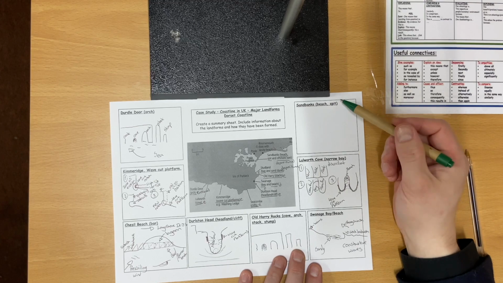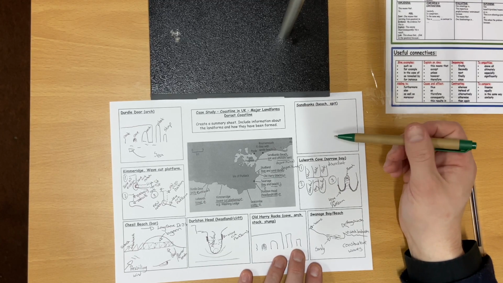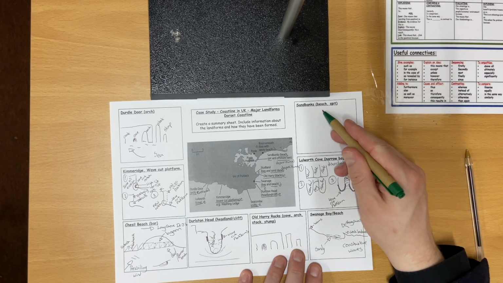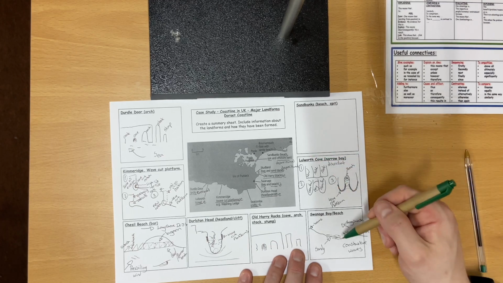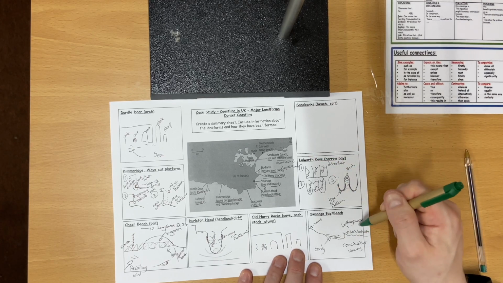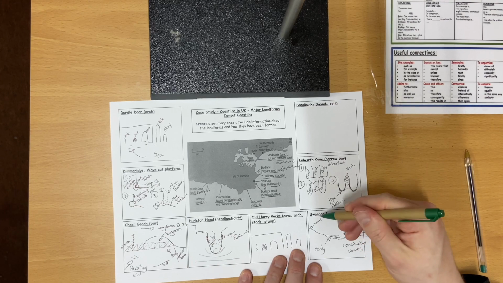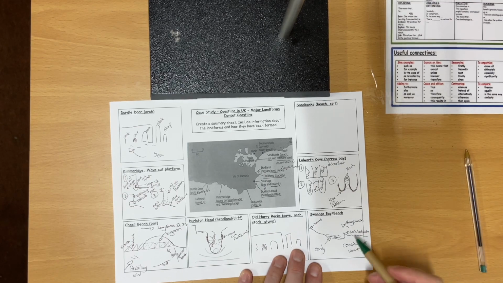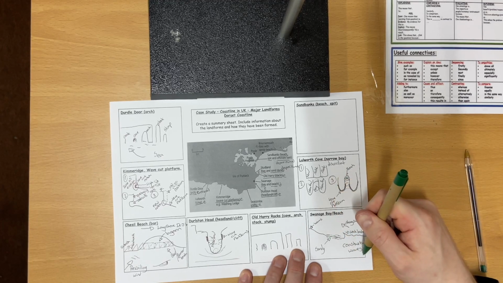Finally, we've got Sandbanks. Now, Sandbanks is some of the most expensive property in the whole of the UK, probably the whole of the world. And here, it's a spit with lots of beaches on. So, a beach, we've done down the bottom, constructive waves, deposit material. If it was a steep gradient beach, that would be when there's destructive waves. So that would be when there's a weak swash, a high wave breaker crashing onto the beach, strong backwash.